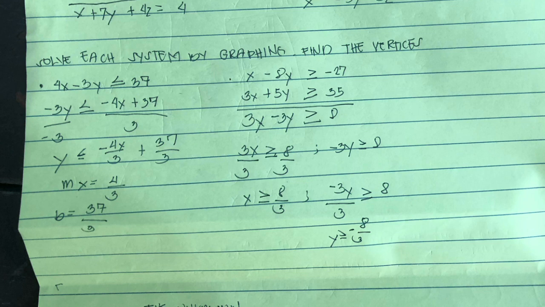So we have negative 3y is less than or equal to negative 4x plus 37. We need to divide both sides by negative 3. So that's negative 3y over 3 less than or equal to negative 4x plus 37 over 3. So we have y is equal to negative 4x over 3 plus 37 over 3.